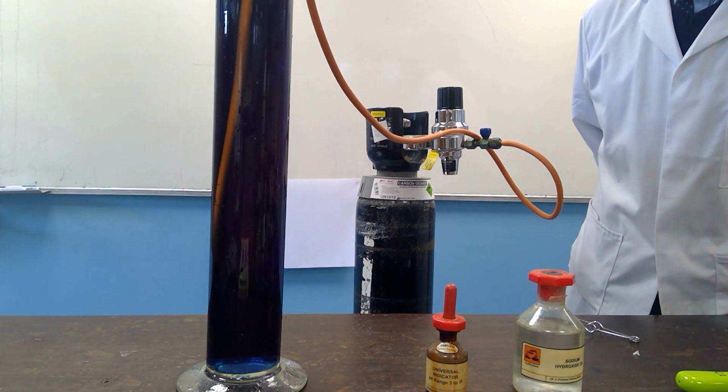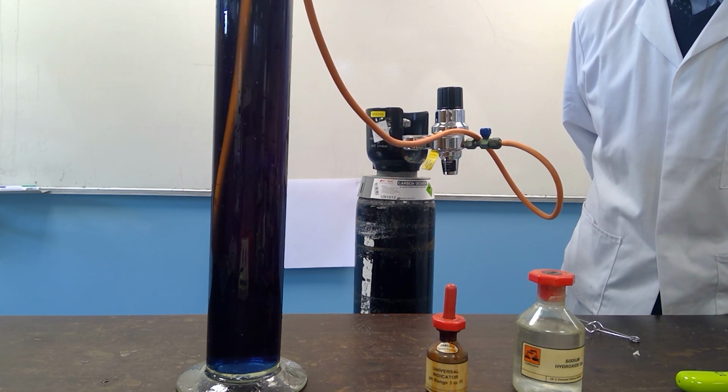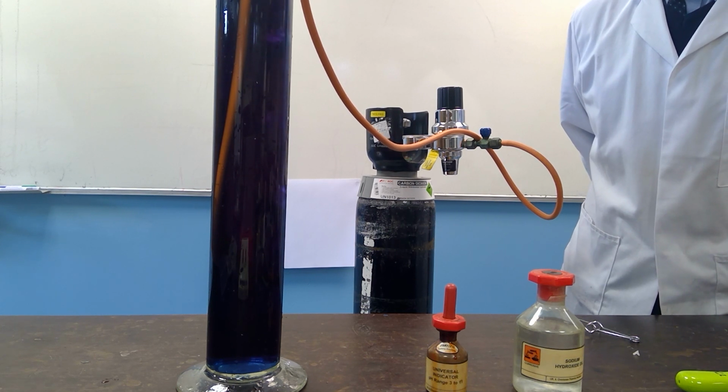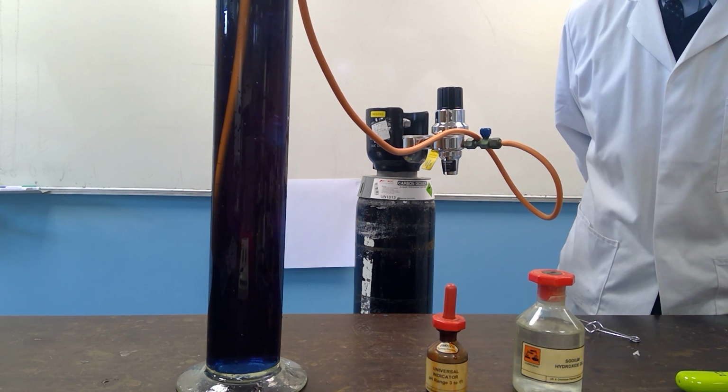As the carbon dioxide reacts with the sodium hydroxide and neutralizes it, the indicator will change color. The pH of the solution is diminishing as the carbon dioxide is added.